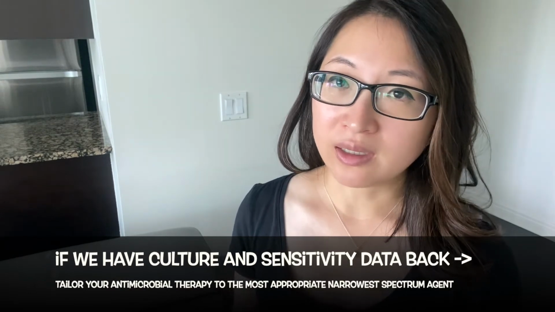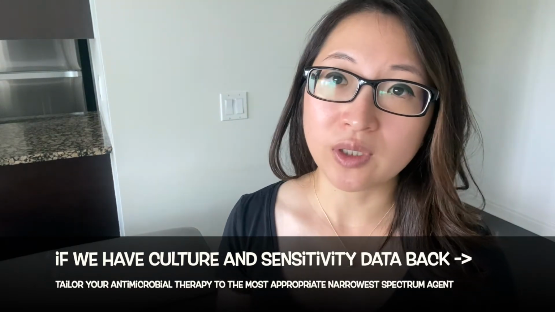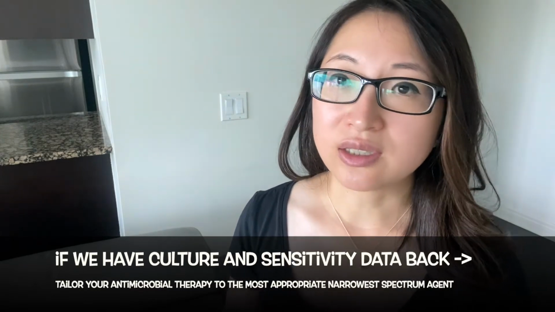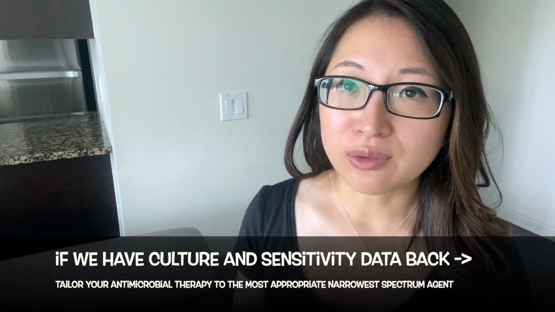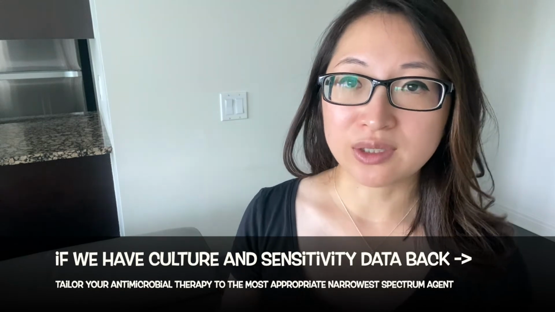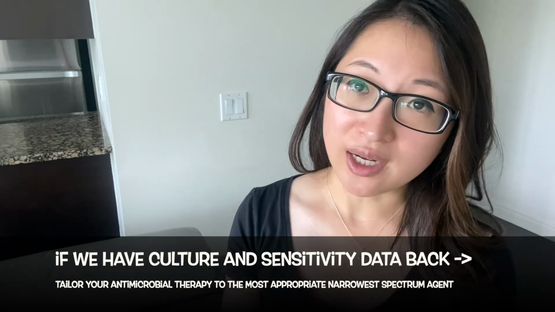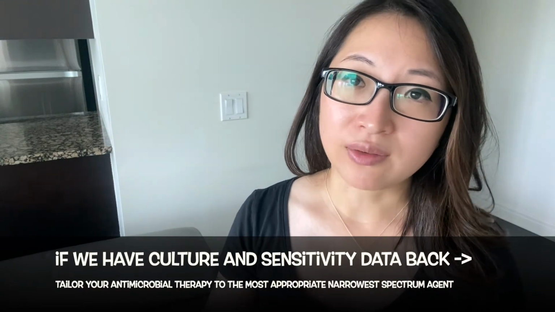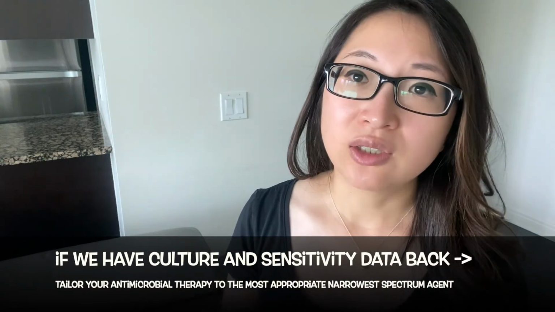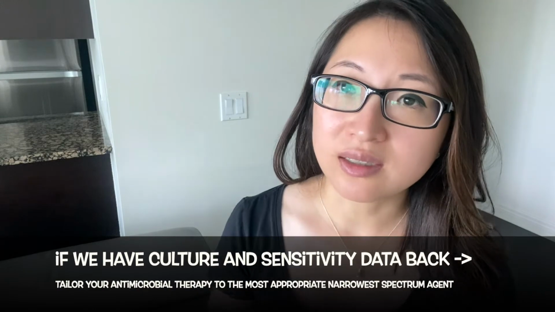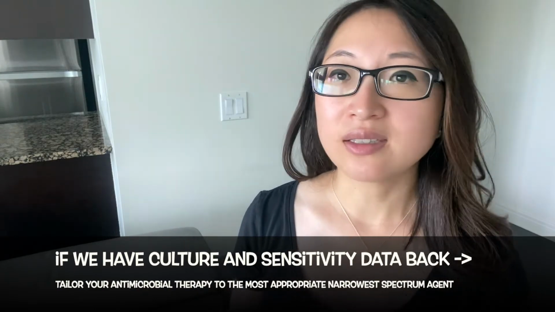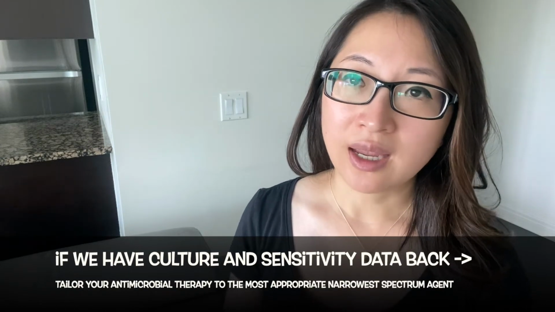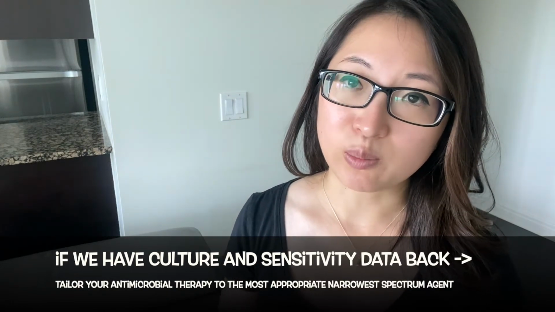If we have a bug, such as an E. coli growing from the urine culture that's sensitive to narrower agents, such as ampicillin or first-generation cephalosporins, and the patient is currently on something like ceftriaxone, which is broader, then we will want to narrow down the antimicrobial therapy to something like amoxicillin or Keflex or Ancef, for example, to try to reduce the side effects and development of resistance to these broader agents.